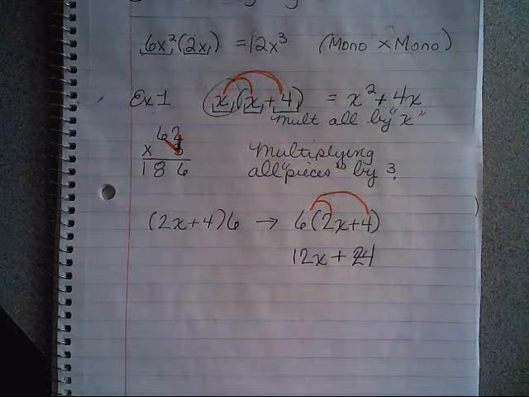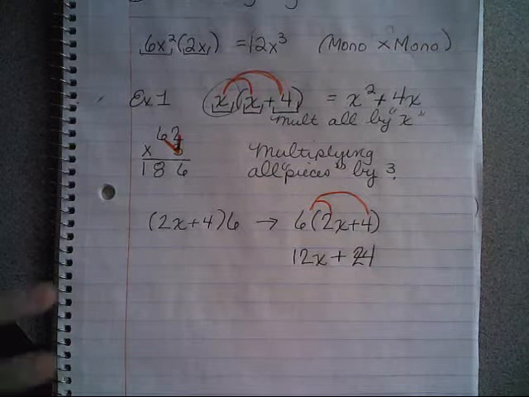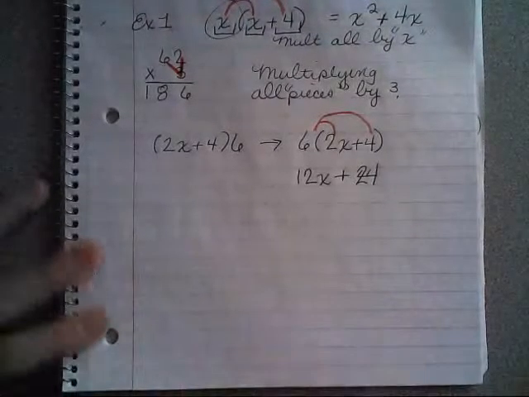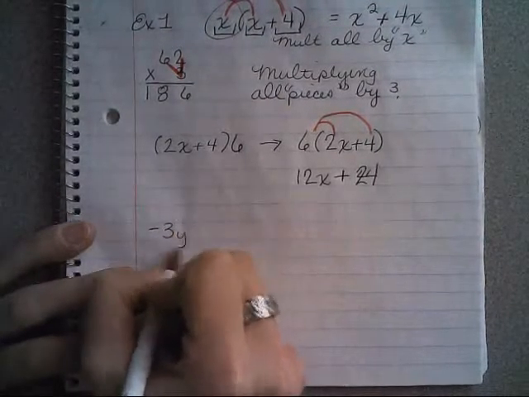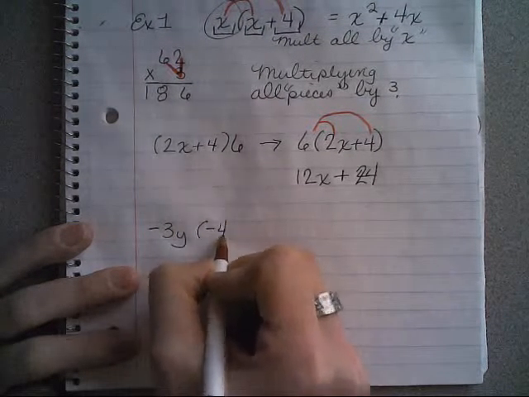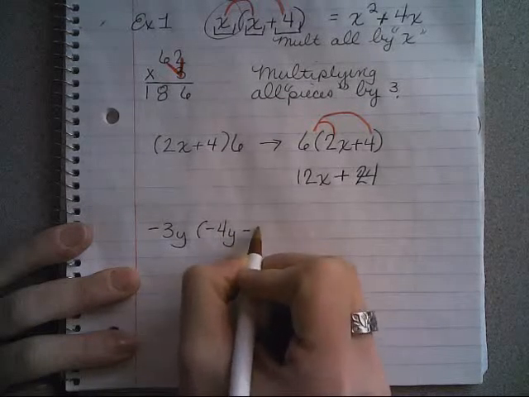Throw a negative sign into the mix, it doesn't change how you do it. You just have to be a little more careful that you're diligent with your negatives. Negative 3y, negative 4y minus 8.